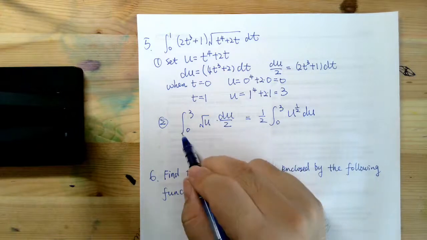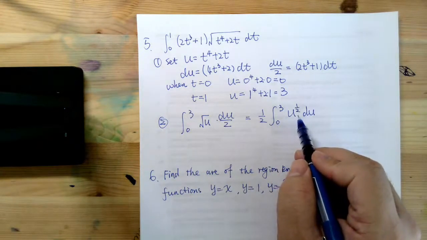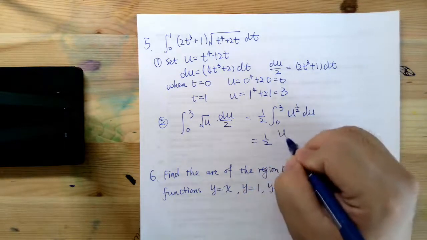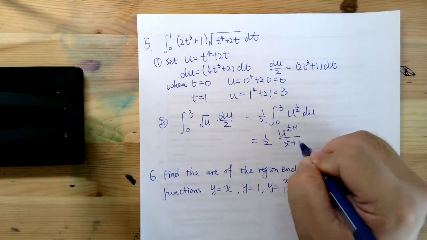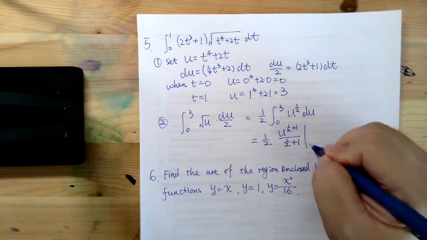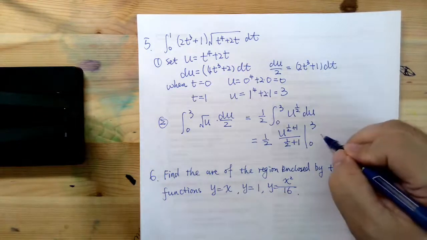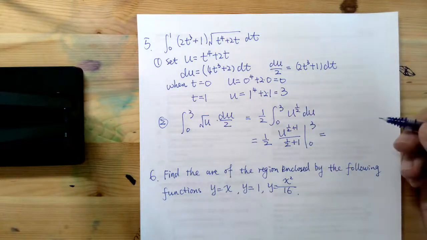I bring the one half out, and rewrite square root of u as u to the power half. If you plug the 0 into it, it's always 0.